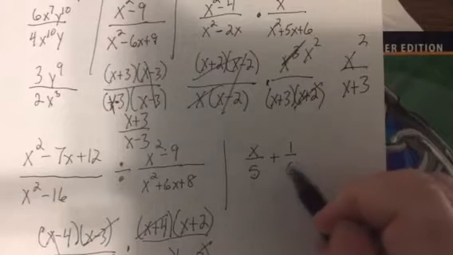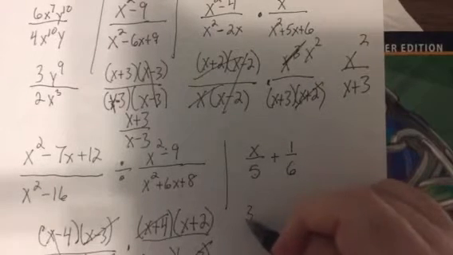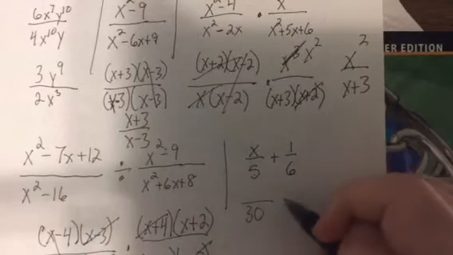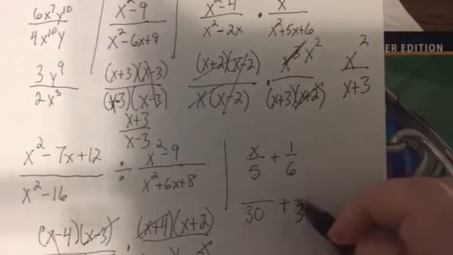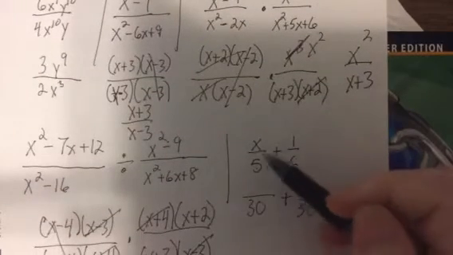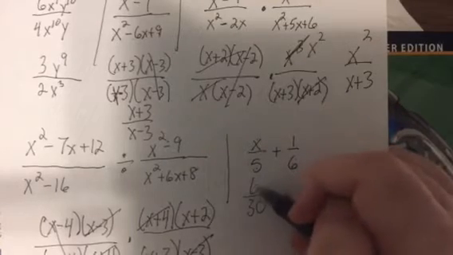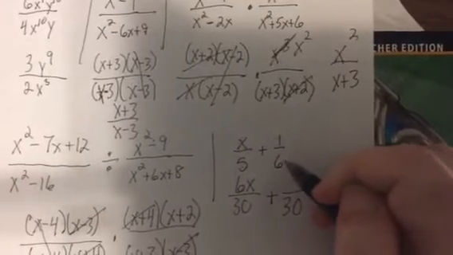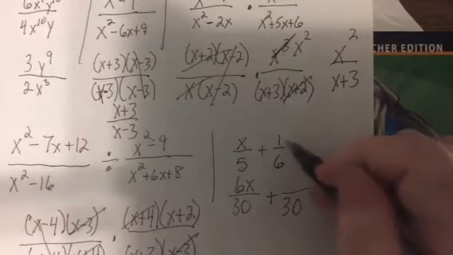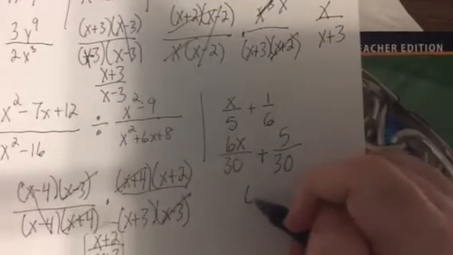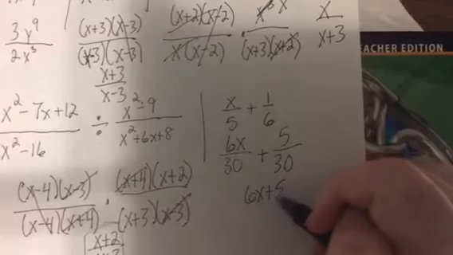So what number do 5 and 6 both divide into? Well, that's 30. So you multiply by 6 to get 30. So multiply the top by 6. Multiply by 5 to get 30, so multiply top by 5, so it's 6x plus 5 over 30.